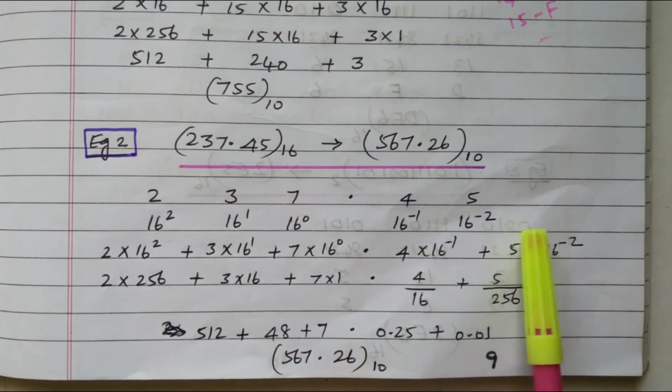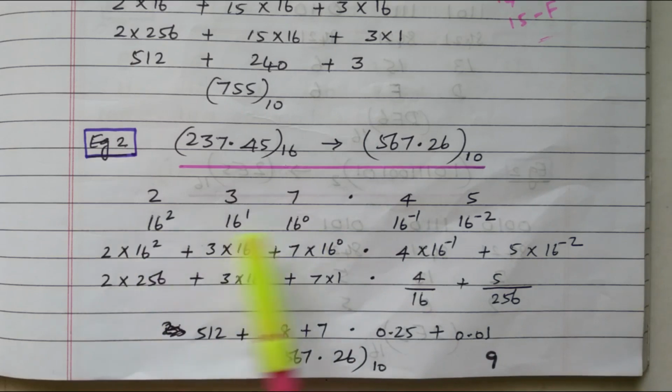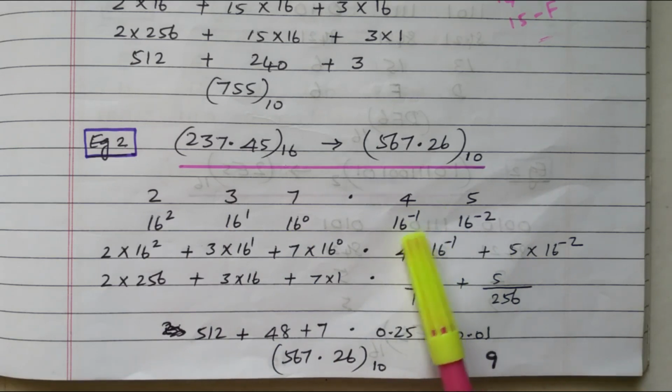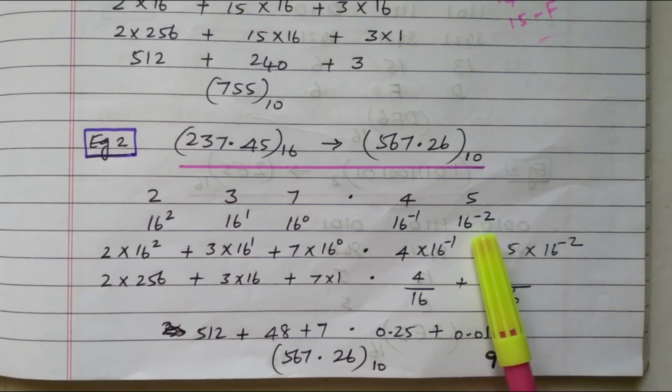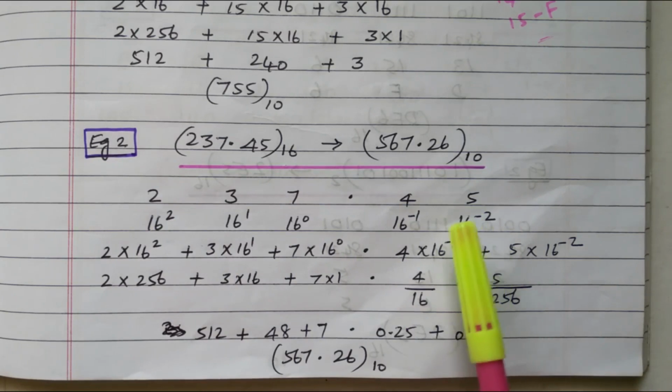While going to the decimal side, it is 16 power minus 1. Here we start from 0, 1, 2. On this side, while going, minus 1, minus 2. This 4 should be multiplied by 16 power minus 1, and this 5 should be multiplied by 16 power minus 2. Now we'll multiply the corresponding digits.